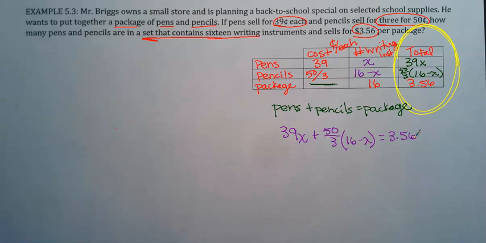Now, here's the thing. If you don't want to deal with this fraction, which I don't blame you, you can eliminate the fraction. It's probably been a while since you've done that, but you take the whole equation and multiply it by 3. Your numbers are going to get bigger, but you don't have a fraction.